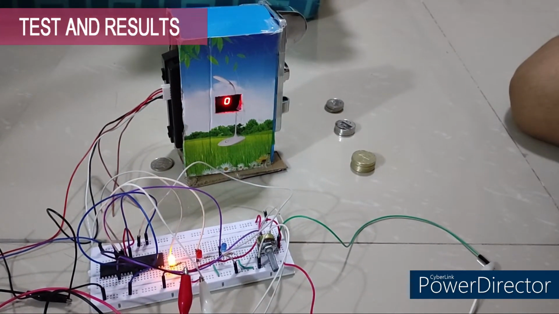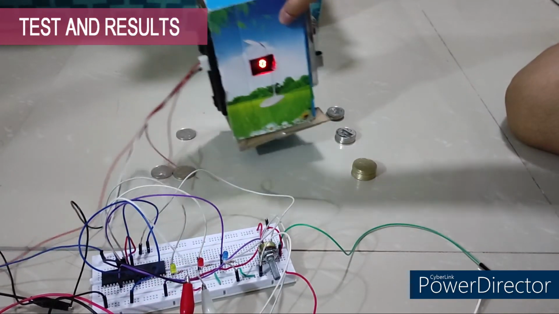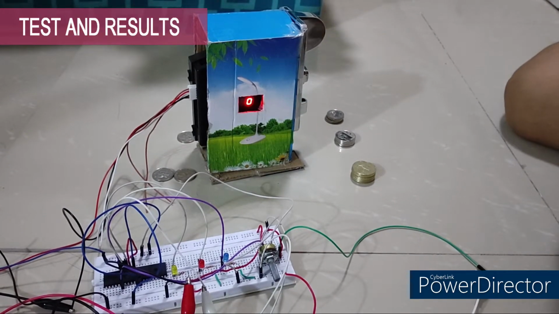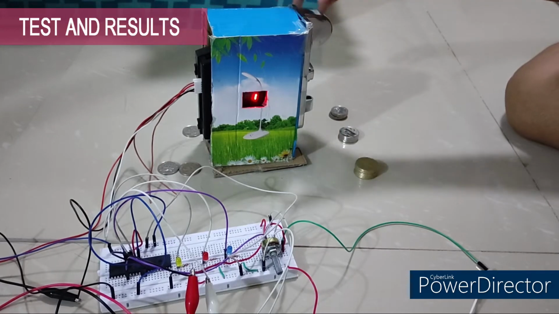So another one. Okay. Another one. As you can see, as we enter an old 1 peso coin, our green LED is lighting up, which proves that our program is correct.